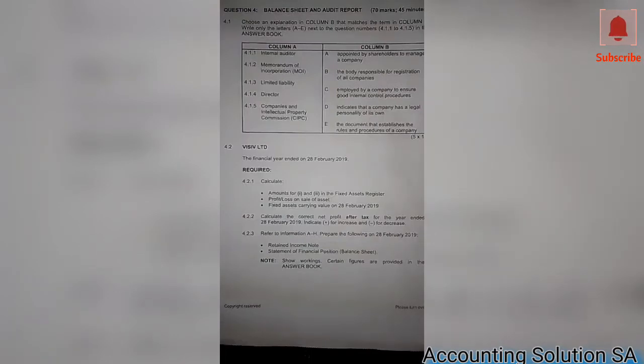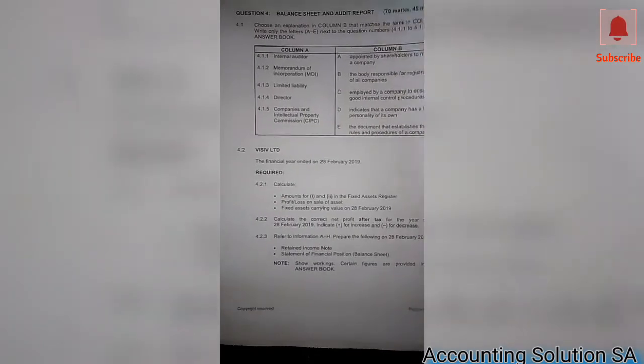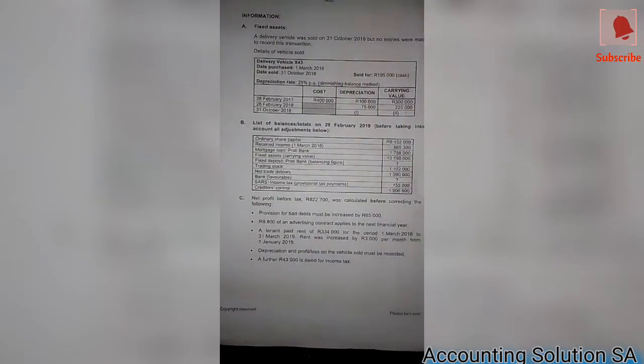Then they said we have to calculate the fixed assets current value on 28 February 2019. Now we have to calculate the current value of fixed assets. Remember, this amount is very important. Why? Because in 4.2.3 they said we have to prepare a balance sheet, which means that this balance is the same balance that we are going to use when we calculate our balance sheet. Let's go to our balances first.